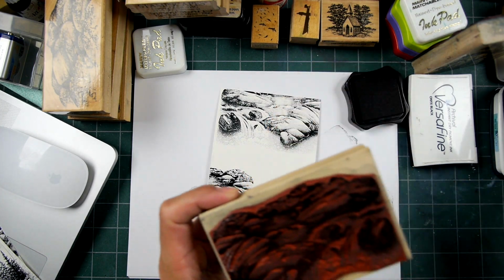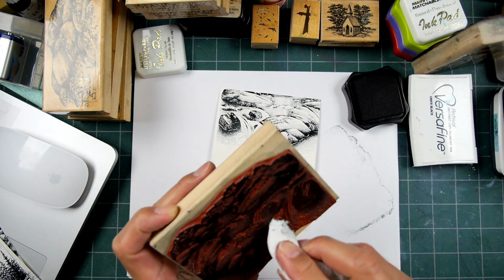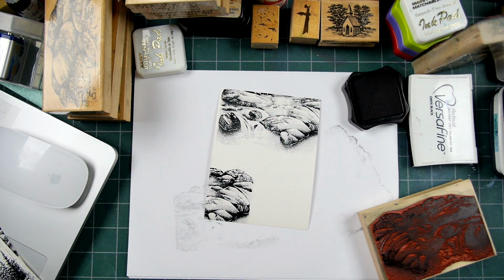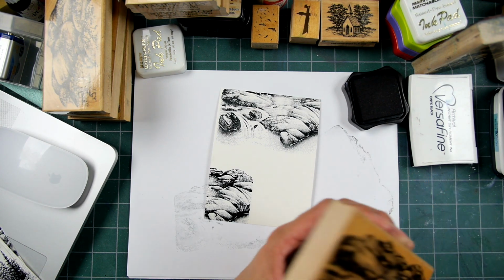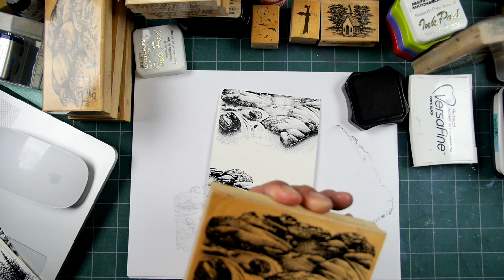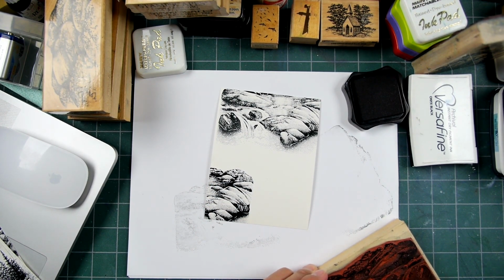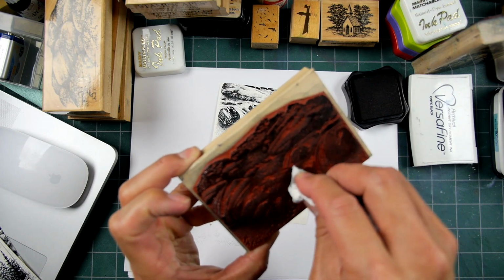Okay, let's go like this. Oh, let's wipe off some of this right in here. Let's see what we can do here. Let's wipe off kind of the bottom portion of this, and let's utilize the top portion of this one. Okay, so I'm kind of wiping off this bottom portion.